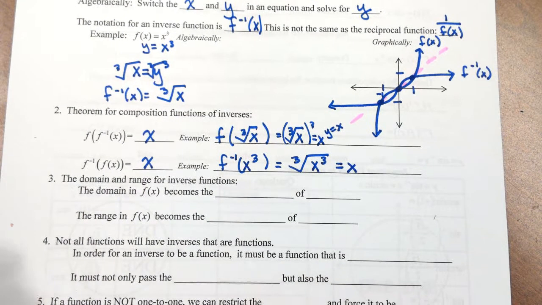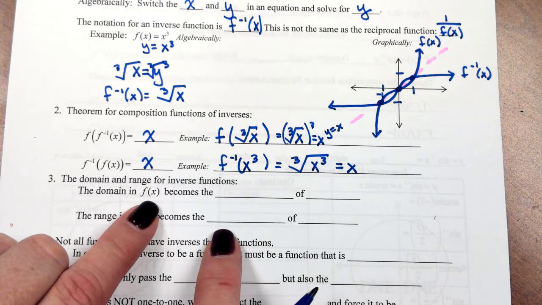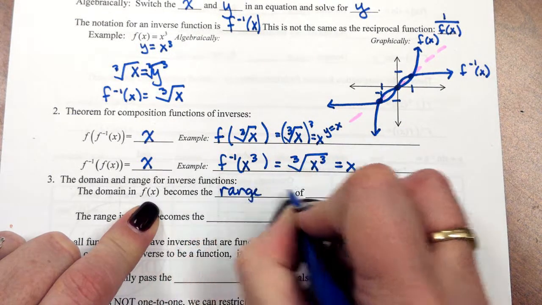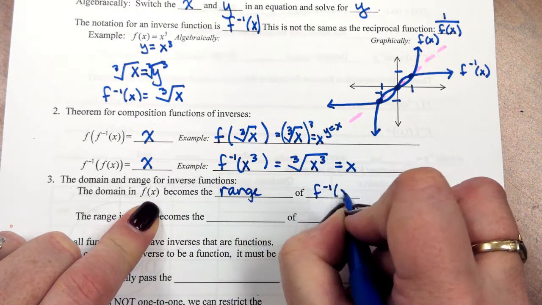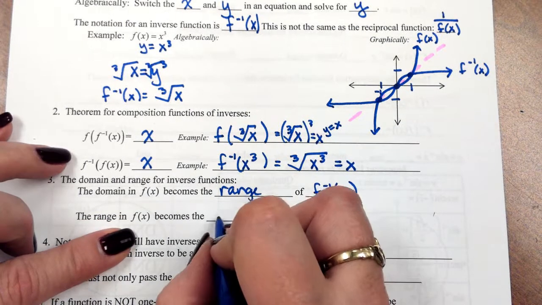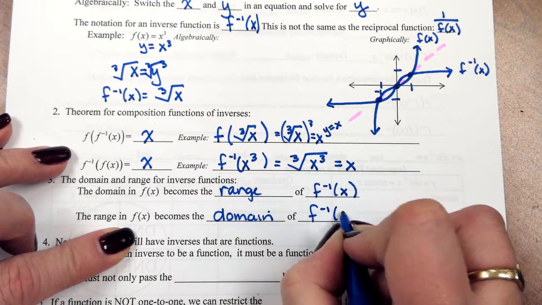Remember, something happens with the domain and range of a function and its inverse. Remember, the domain of f of x becomes the range of your inverse. Because you switch x and y, the domain and range are going to switch. The range of f of x becomes the domain of your inverse.